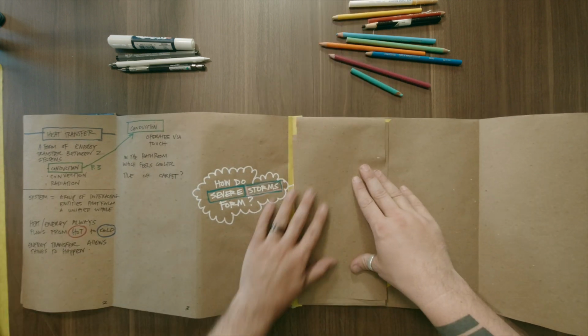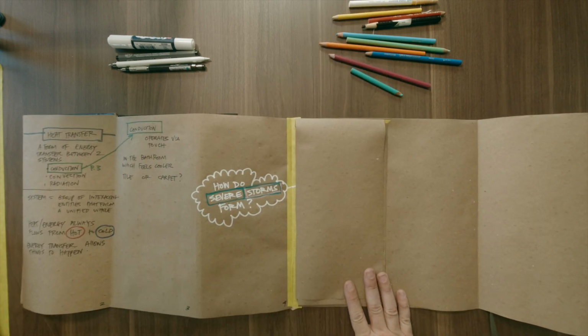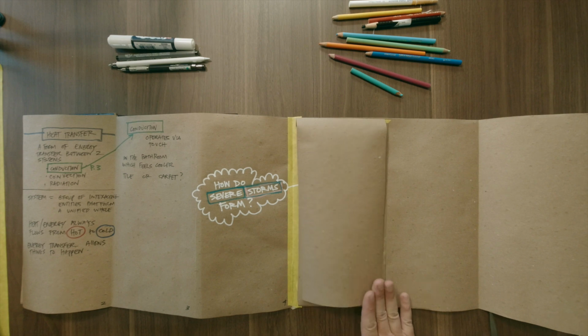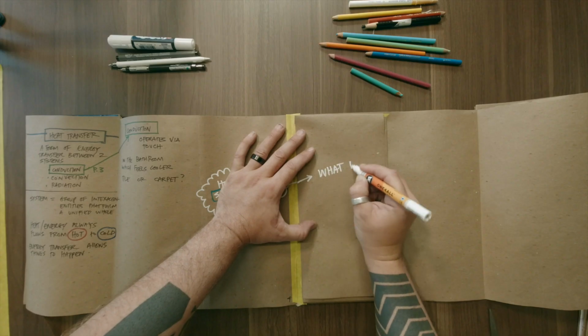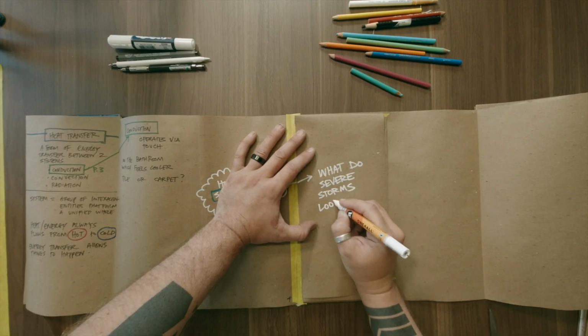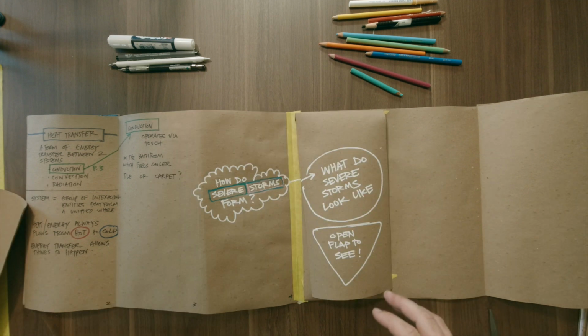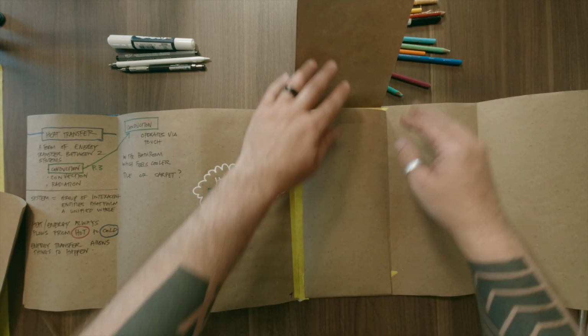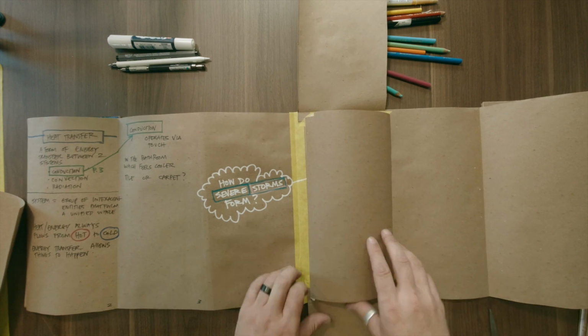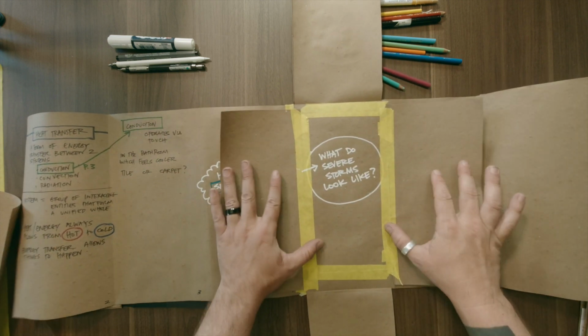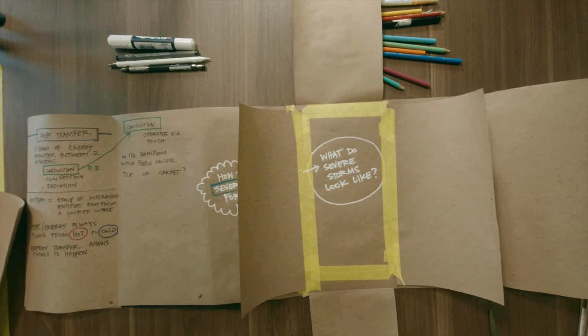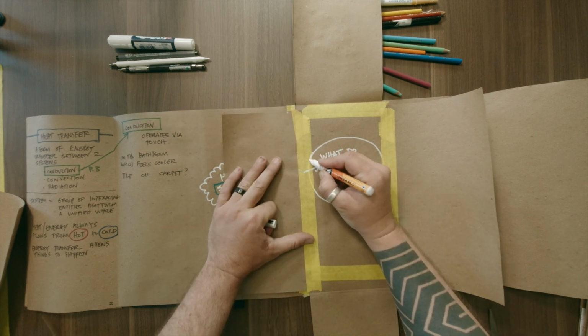What I've got right now is a nice little folded packet of pages that open up like a flower bloom. I've recopied my question in the exterior of my flap so that I can see that question when I come here. Now I can open up my book and I have lots of room to begin to brainstorm. I have my question at the center. What do severe storms look like?